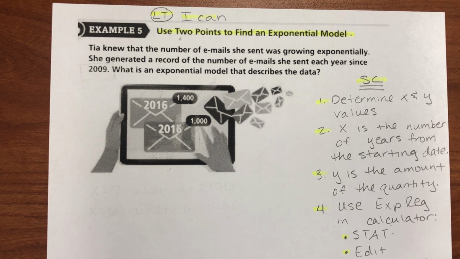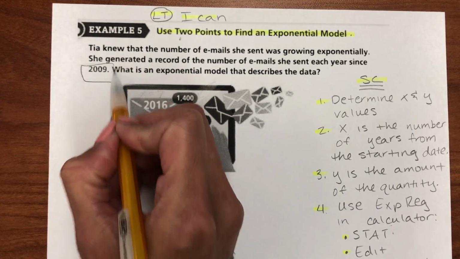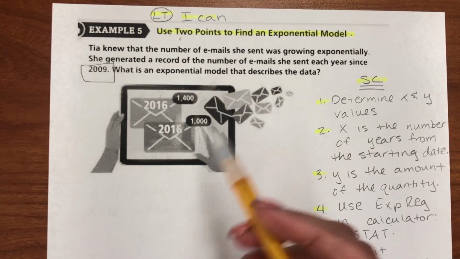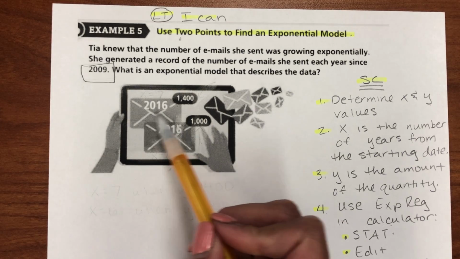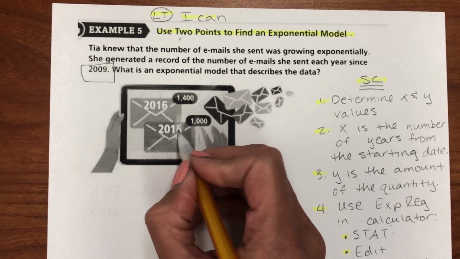So the first thing we need to do is determine our 2 data points. So what are our x and y values? To do that, we're going to find x by calculating the number of years from the starting date. So x represents time in this problem. So x is the number of years from the starting date. They tell us that the starting date is 2009. And then we're given 2 years, 2016 and 2015 there.